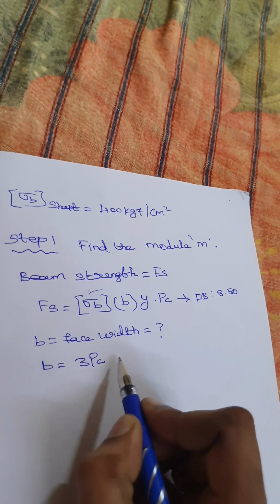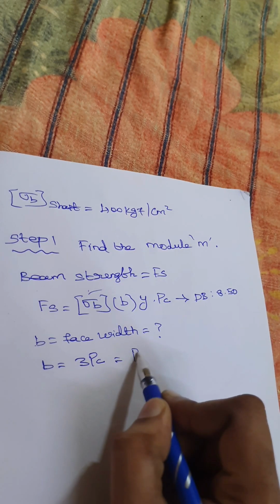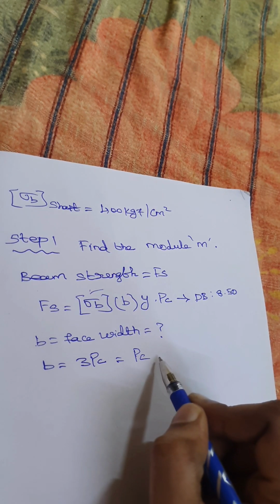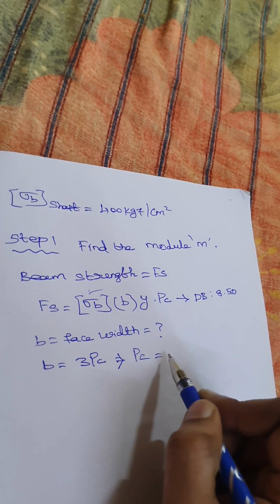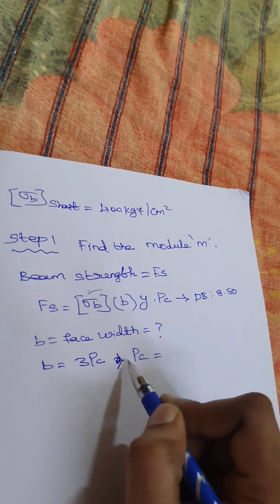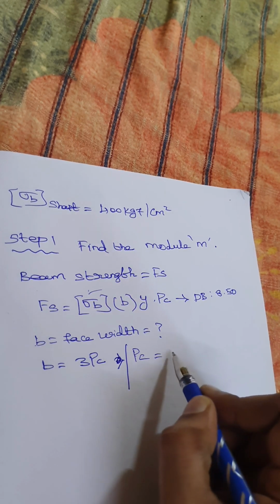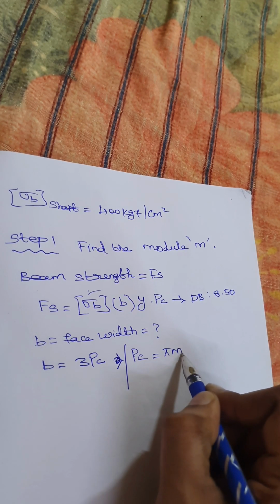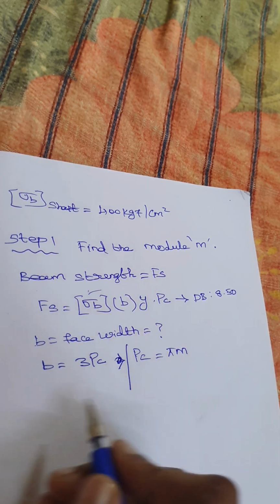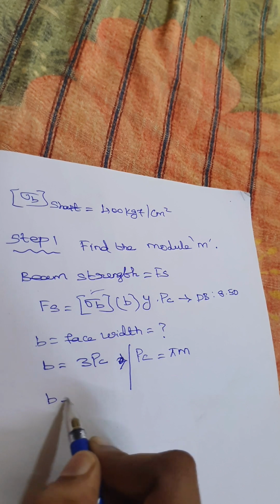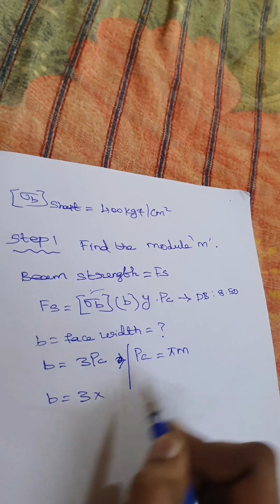And P of C is equal to pi into M, where M means the module.